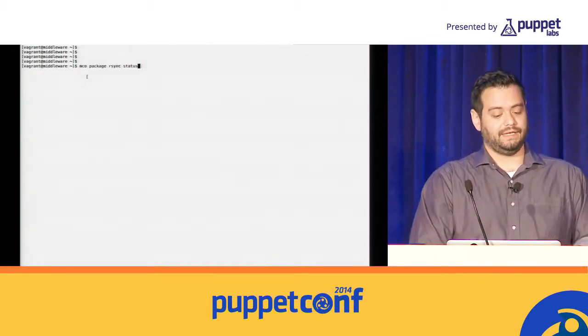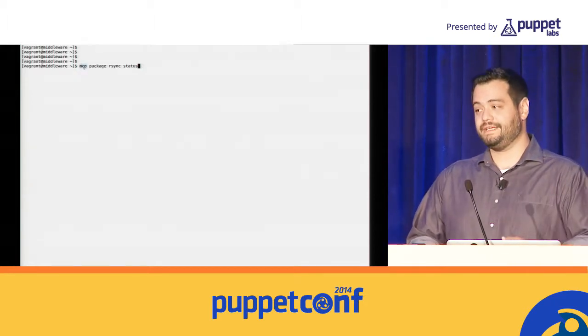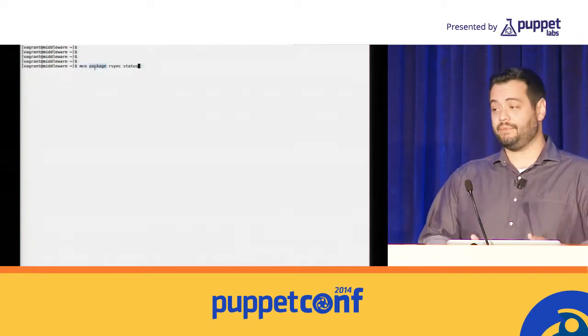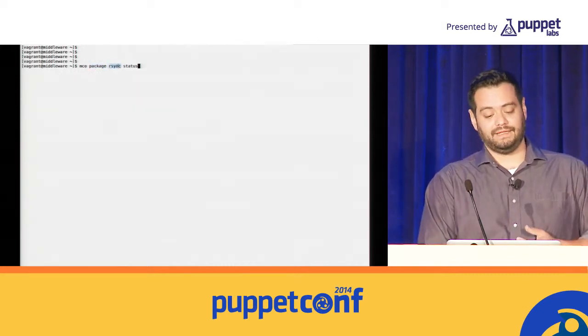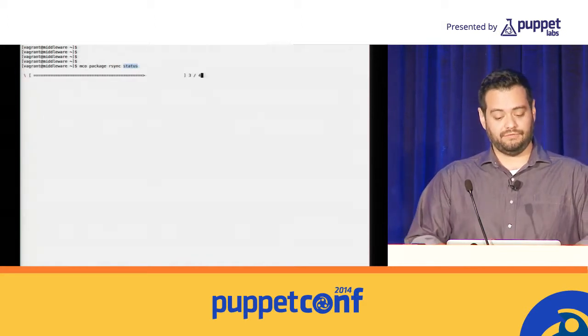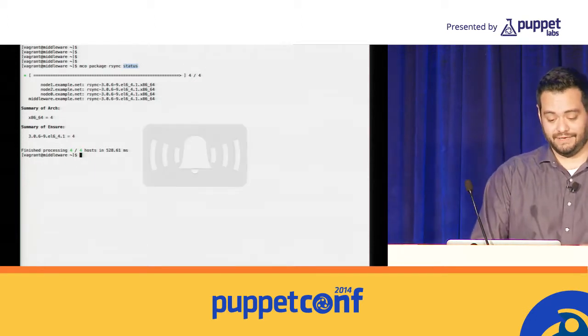So we've got this command line here. MCO is the primary tool or interface that you're going to be using to interact with MCollective. I'm passing it the name of the application that I want to invoke with it, which is package. And then I'm telling it, here's the package name. And finally, the action I want to run on this package is the status. So let's see if we have rsync. We do have rsync on all 4 of the nodes I have here.